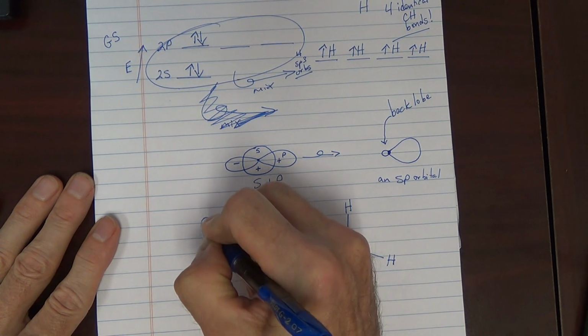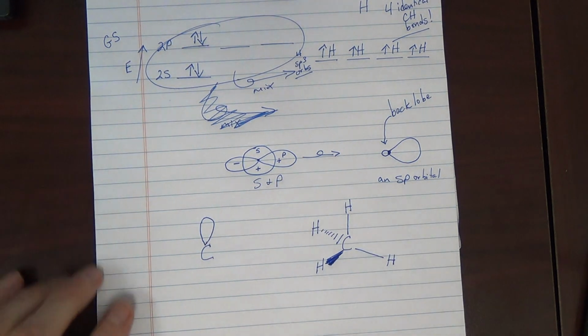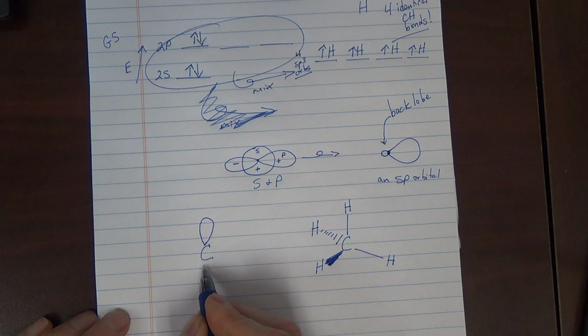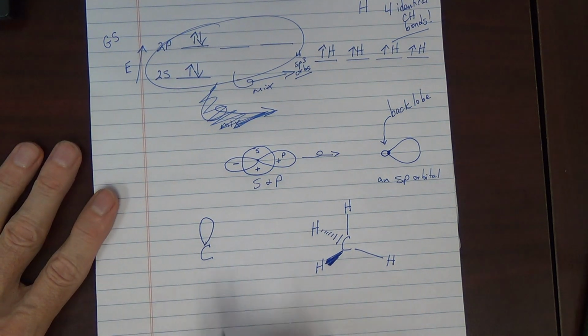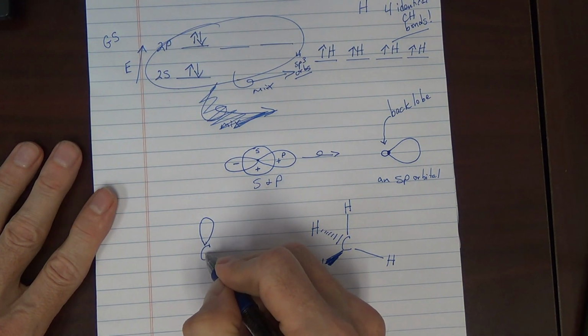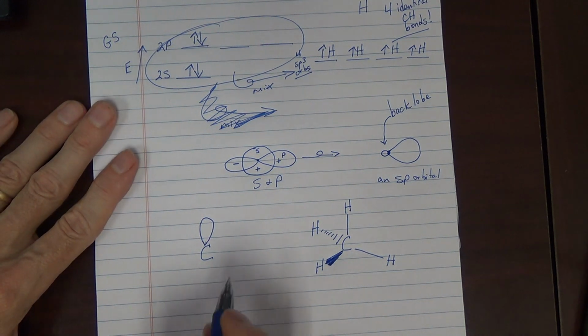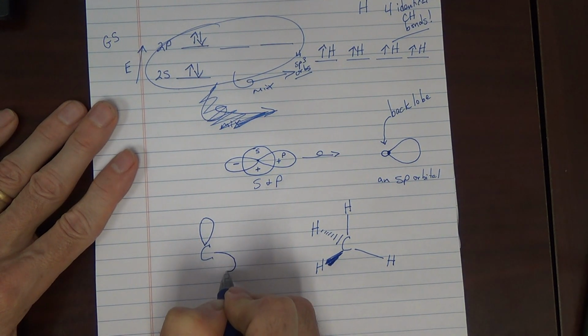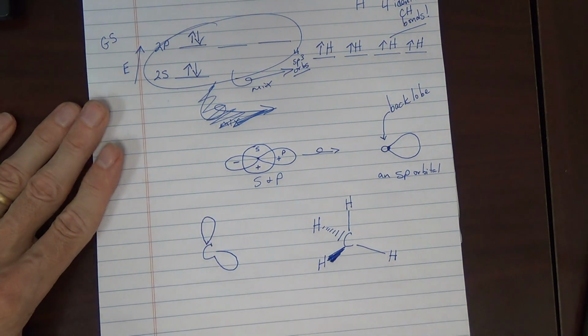Okay, there's 1. Is it okay if I don't put that back lobe there? Because if we put the back lobe, this is going to get more complicated. It would be here with the carbon representing the nucleus. I'm going to do 1, then spread these out in a tetrahedral manner.